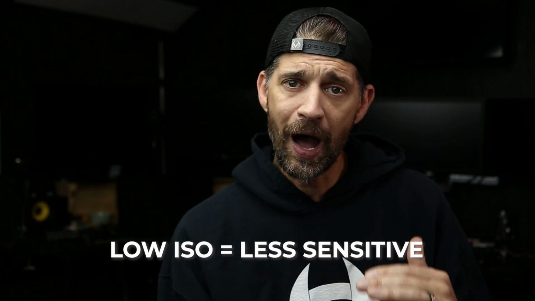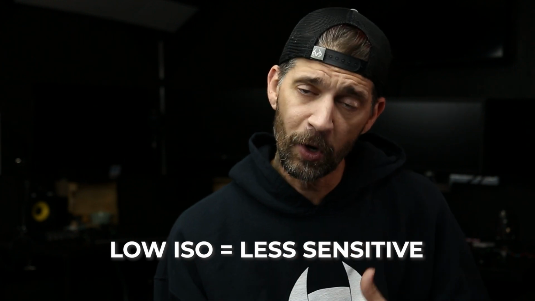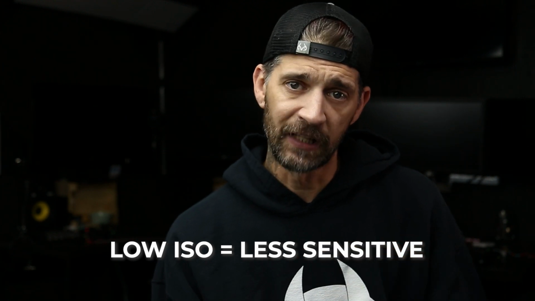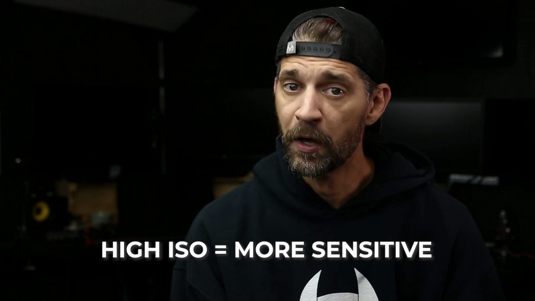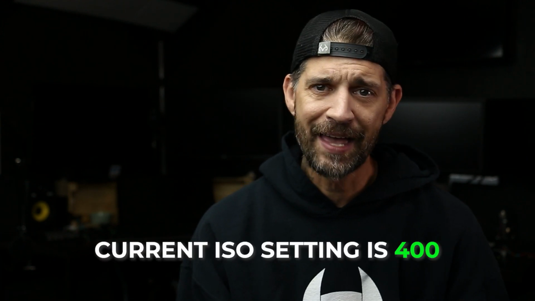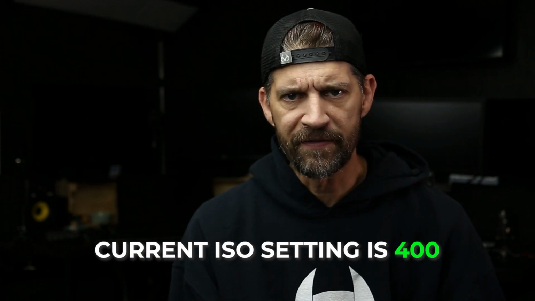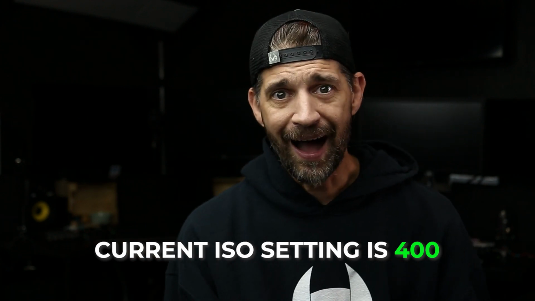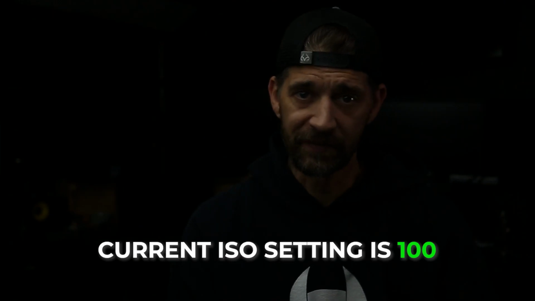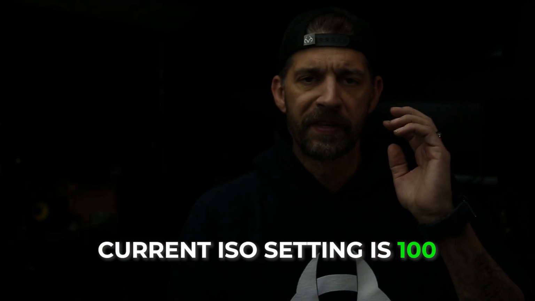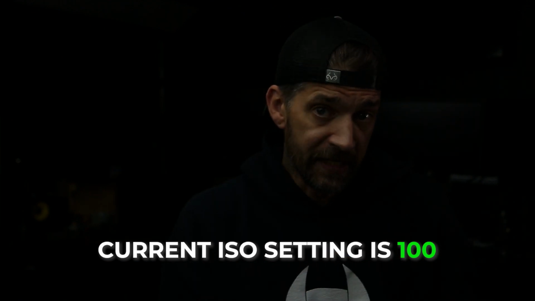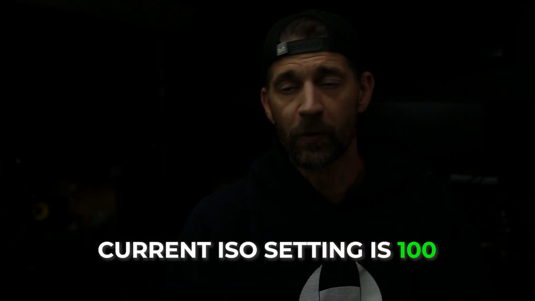If you have a low ISO number, that means that your sensor is not very sensitive to light. If you have a high ISO number, then your sensor is very sensitive to light. Let me give you some examples. So right now I am shooting at ISO 400. This is roughly the native ISO for the camera that I'm shooting on. If I turn the ISO down like this, that means that my sensor is not very sensitive to light. Even though I've got this blazing softbox up here and I've got another light over here, the sensor is not registering much light.